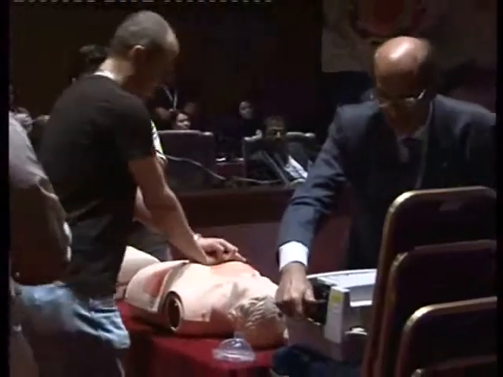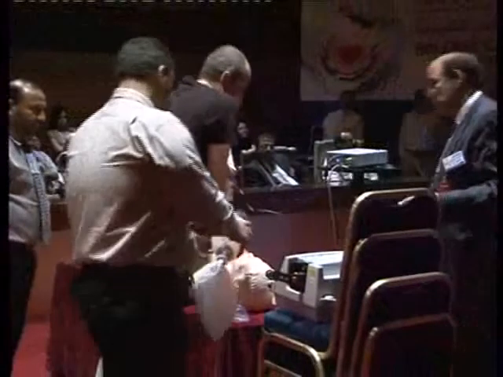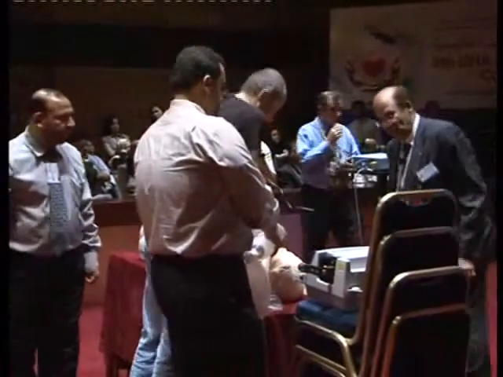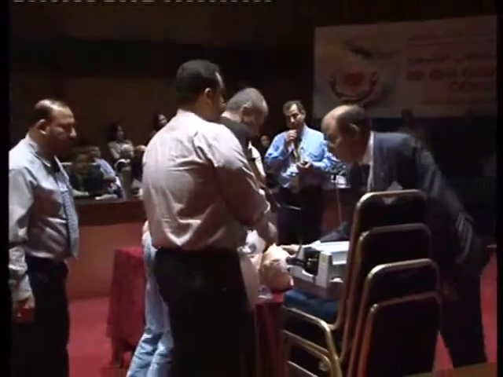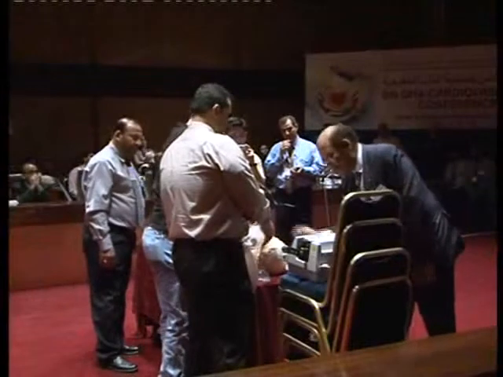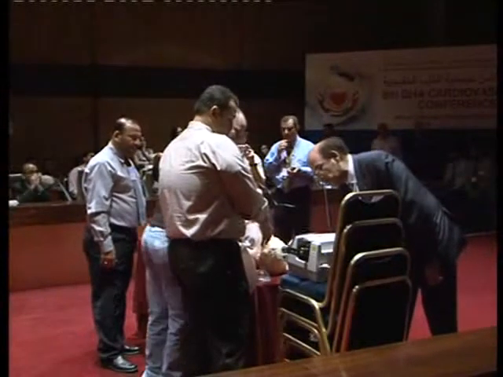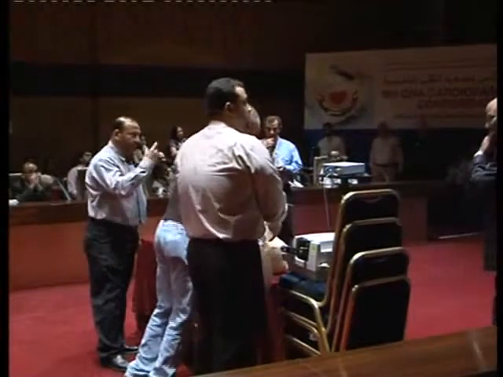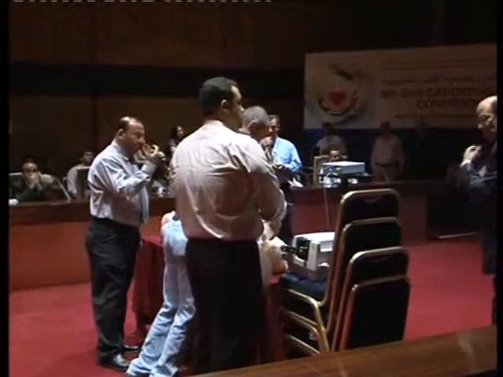The rhythm has changed. Continue chest compression. Ventilation for 2 minutes. Looks like asystole. I'll check the leads. The leads are connected. Check the pulse. Stop. There's no pulse. And check the gain. Is the gain maximum? The gain on the monitor is maximum. Actual asystole. Continue chest compression for 2 minutes.